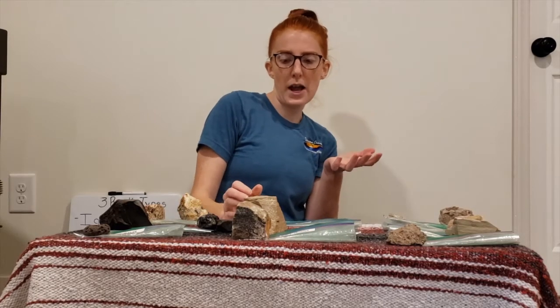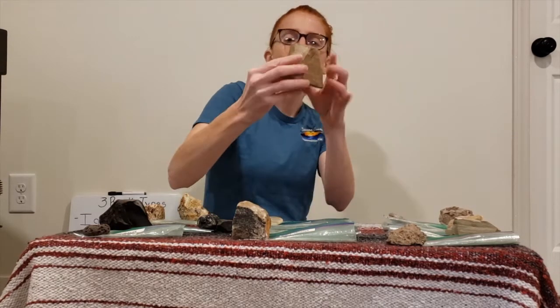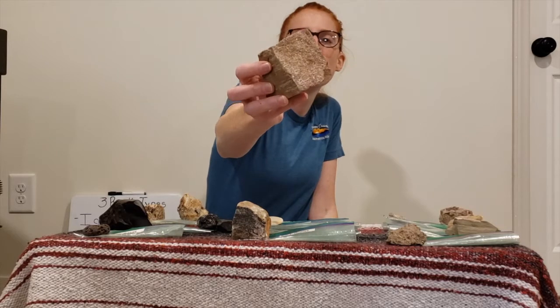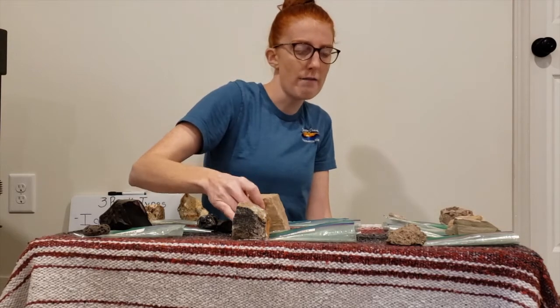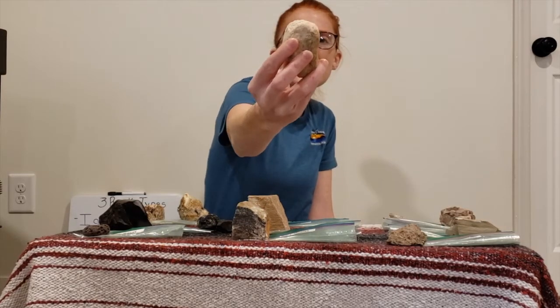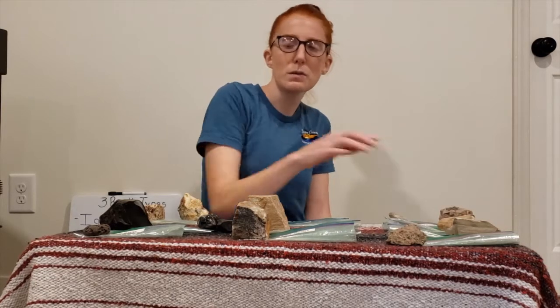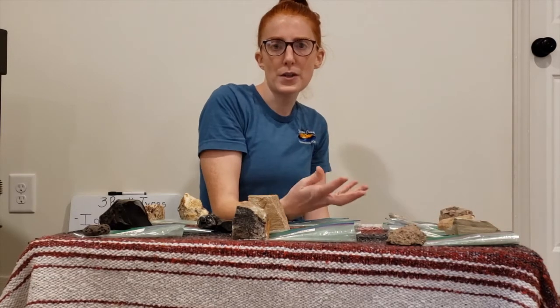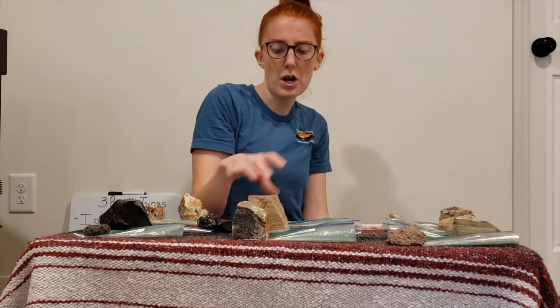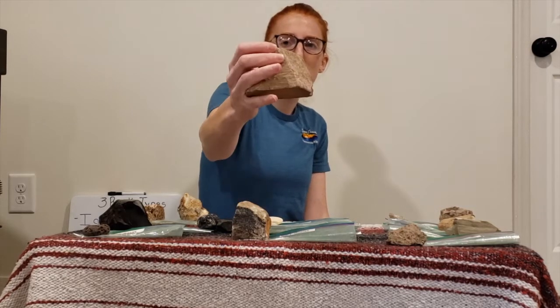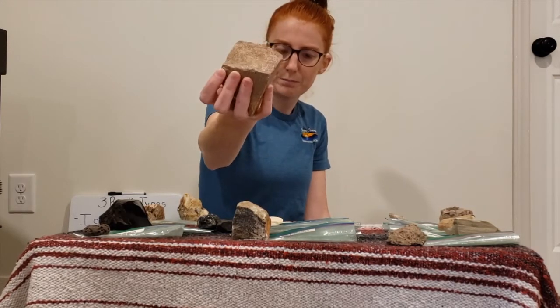So the next one I have is quartzite right here. Quartzite is made up of the mineral quartz. However, its parent material is sandstone. So when sandstone is put under intense heat or pressure, the end product is our metamorphic rock of quartzite.